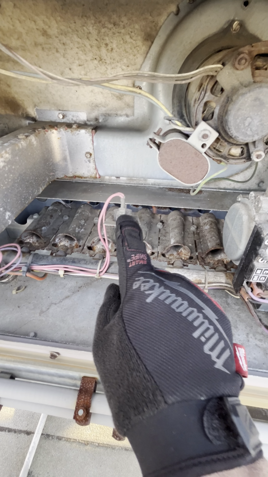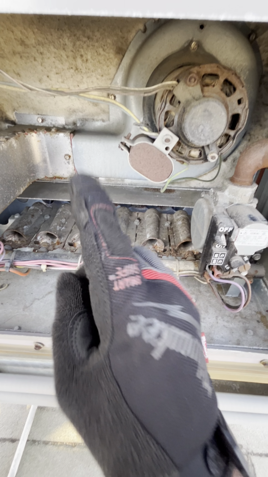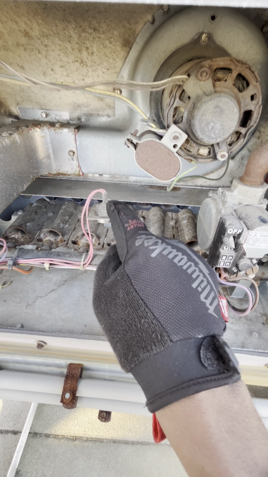Okay, this right here is a limit switch. It's a flame rollout limit switch.